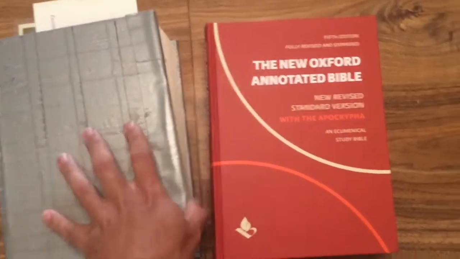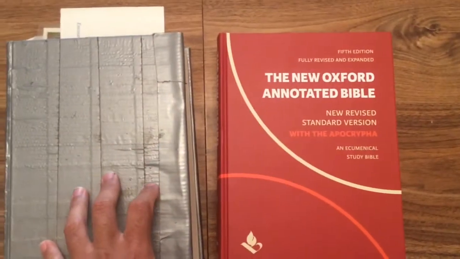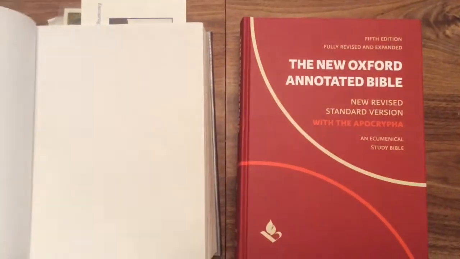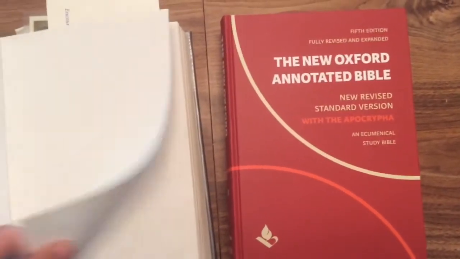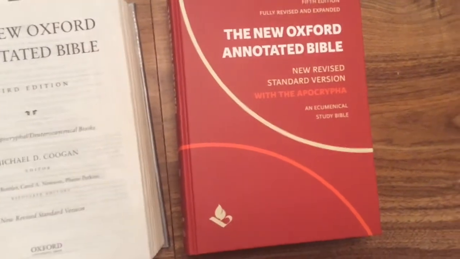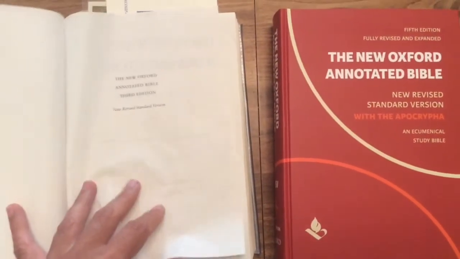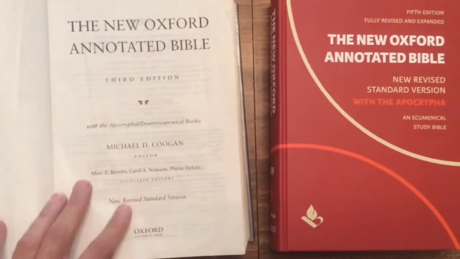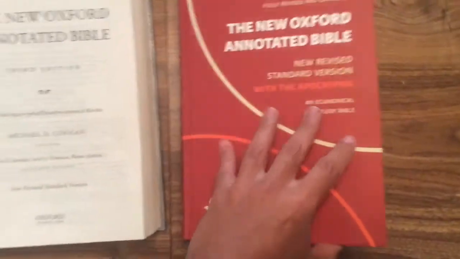Okay, so this is the same book, just several years apart, different editions. I just want to see the differences, and I thought I'd highlight them here. So we have the opening page. This is the third edition of the NRSV Study Bible from Oxford. Here's the front material.